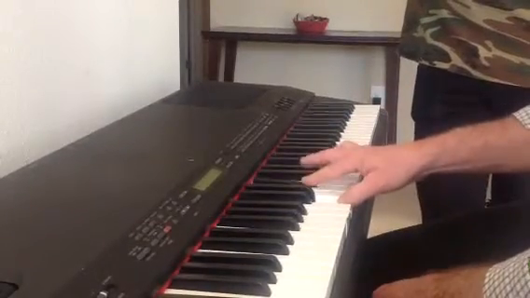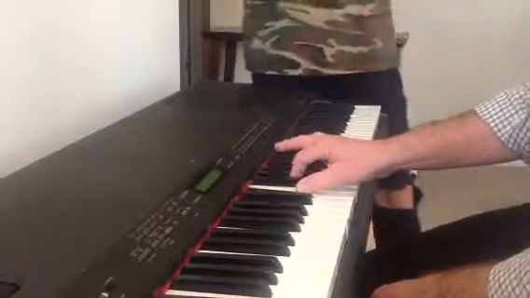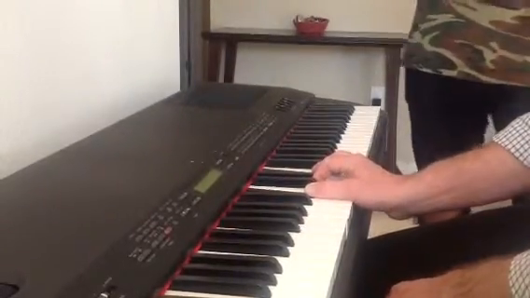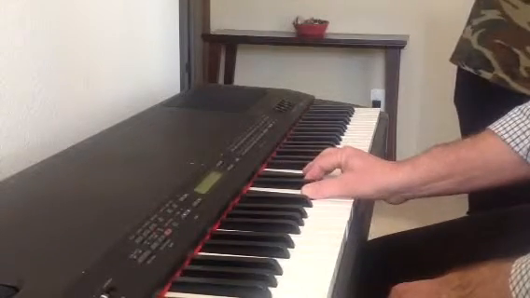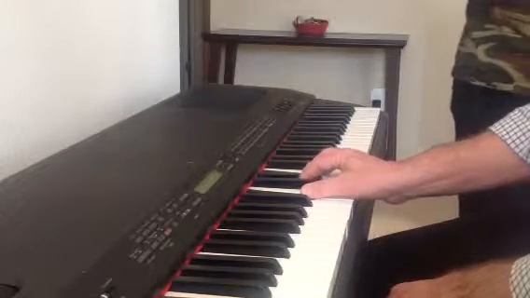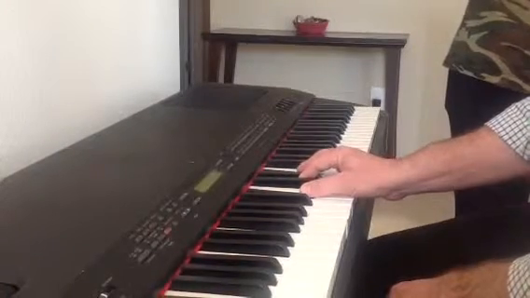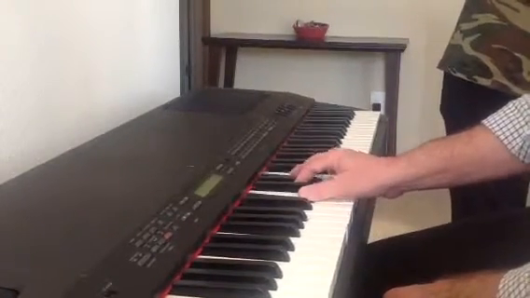D, F sharp, A. An E flat chord is made up of these three notes. Can you name those? D sharp. G. And A sharp. Or E flat, D sharp, E flat, G, B flat.